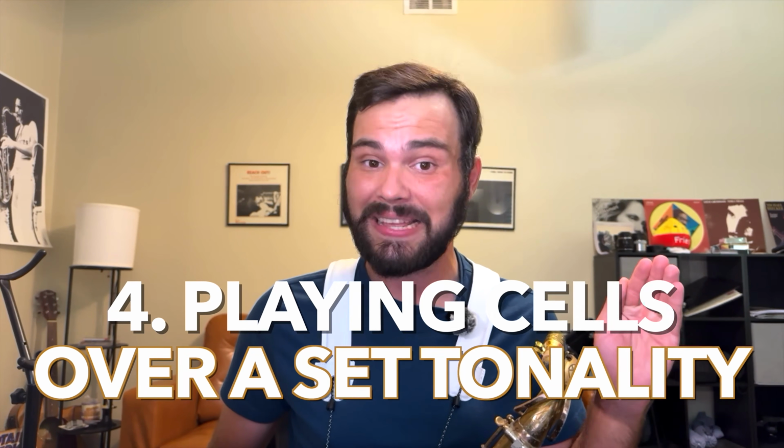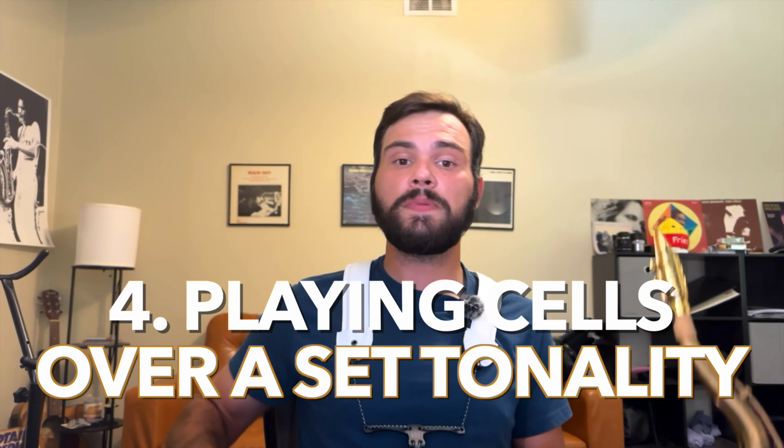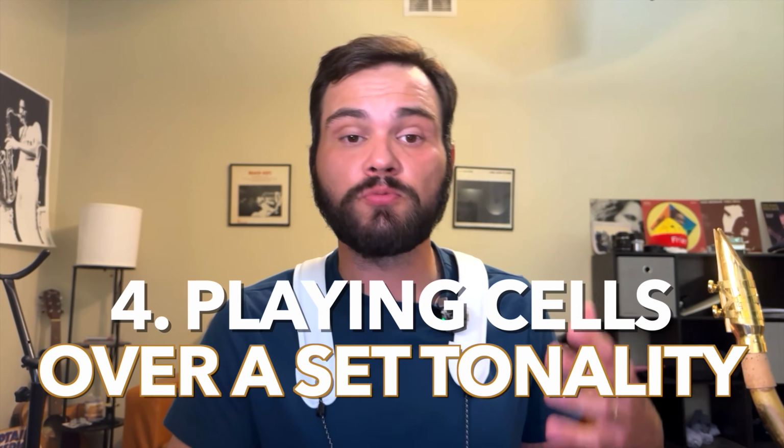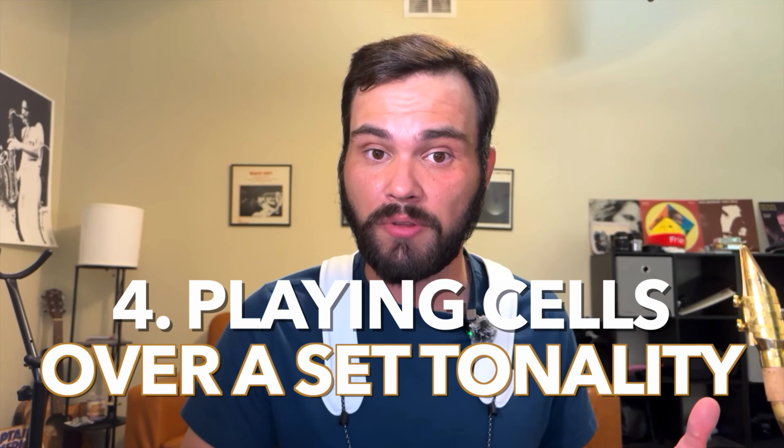That brings us to our 4th topic, which is playing these over a set tonality. So like I said at the beginning, chromatic and melodic cells really depend on the context in which you're playing them. They're both cells, they're both little pieces of information that we can combine with each other. But when you practice them in harmony, they have different contexts. So playing something inside of the key can be more of a melodic cell, and something that's played outside of the key can be more chromatic.